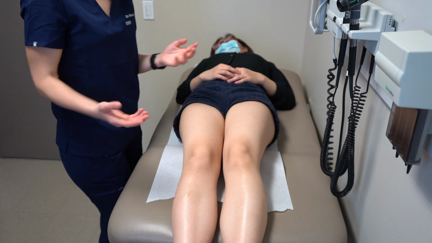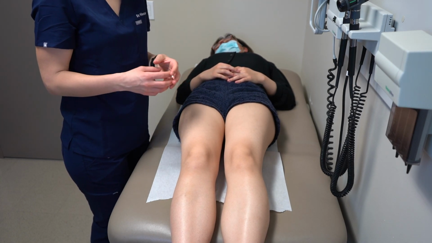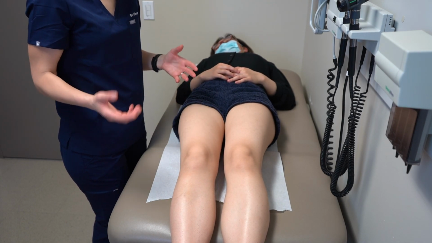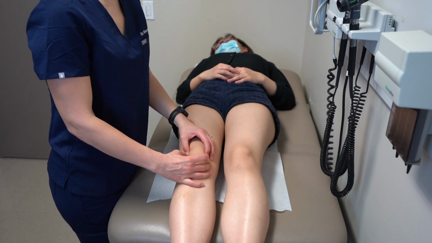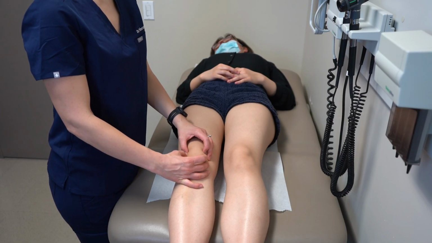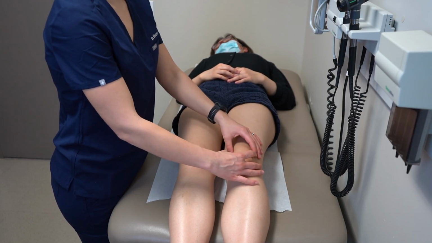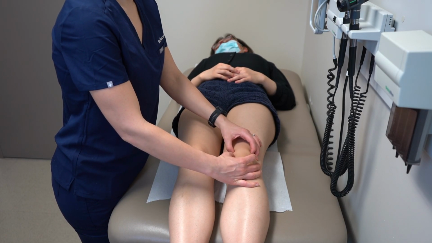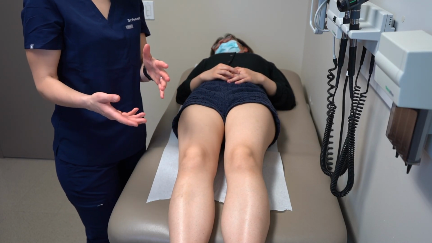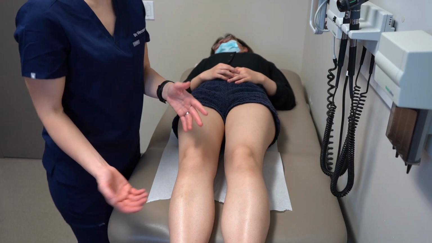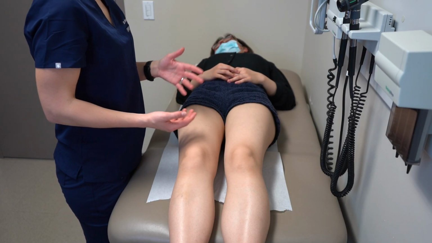Okay, great. Excellent. And again, a full complete assessment would include movement of the patella. So I'm just making sure it moves laterally and medially. Perfect, and it's very mobile on the right and also on the left. No abnormalities there.